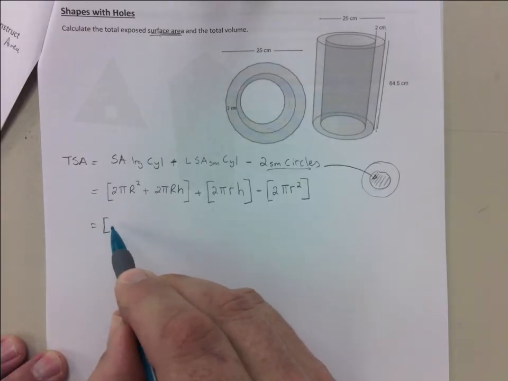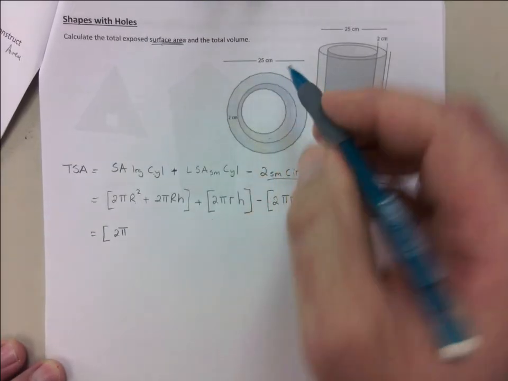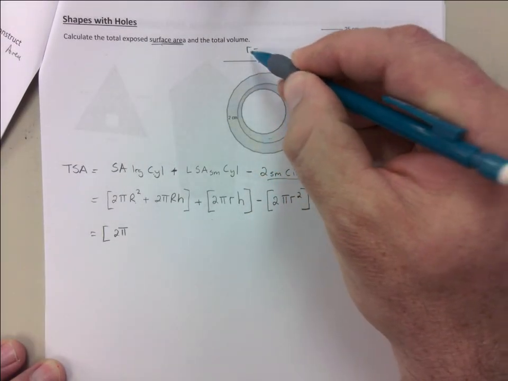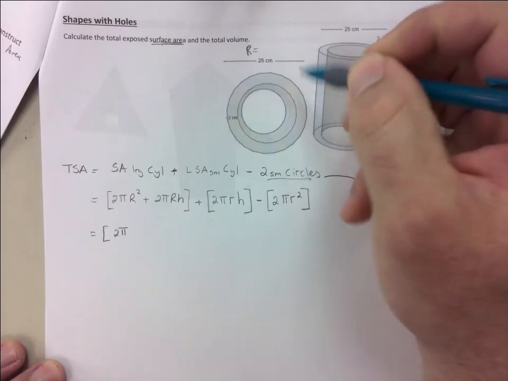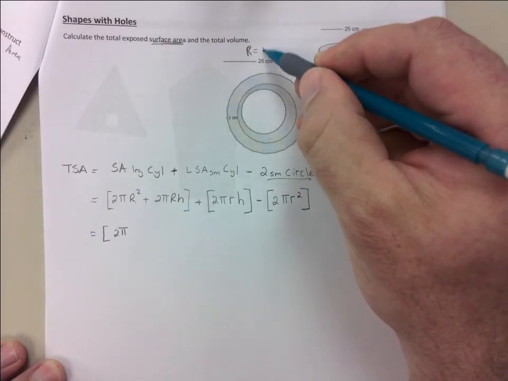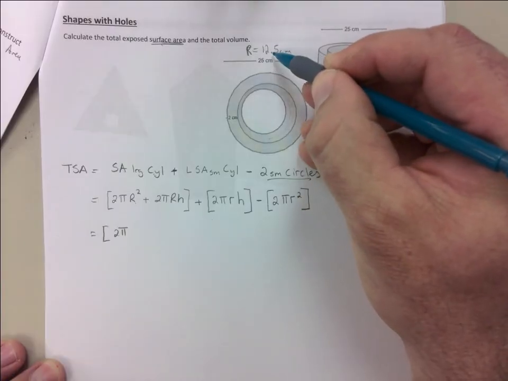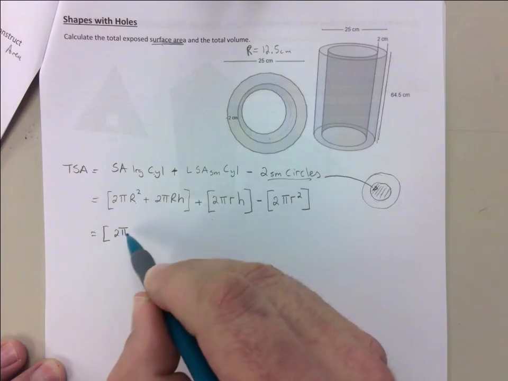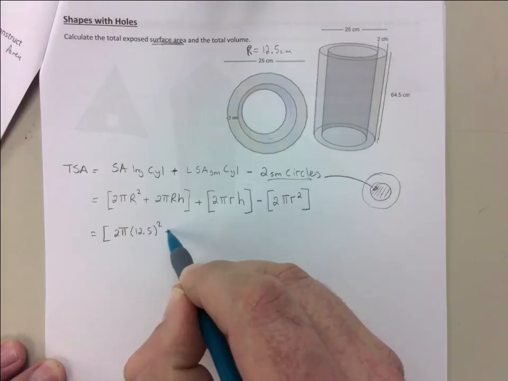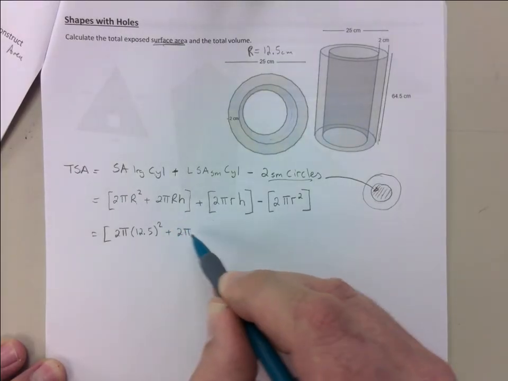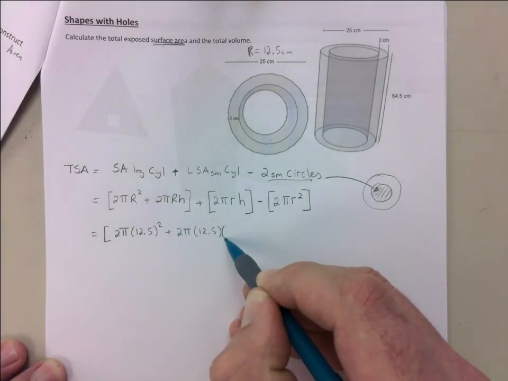So let's calculate this. 2 pi, what is the radius of the big one here? The radius, capital R, goes from end to end, which is 12.5, right? We just divide that in half. So I'm going to use that here. 12.5 squared plus 2 pi 12.5 times h.